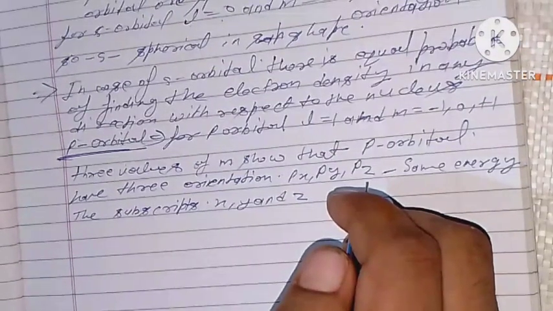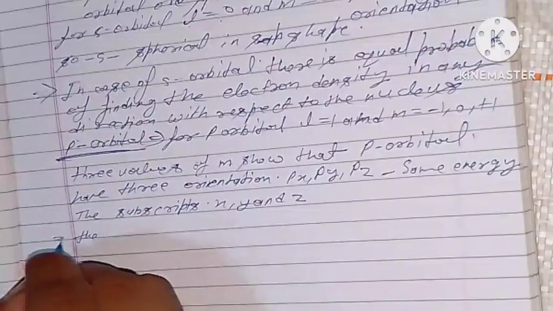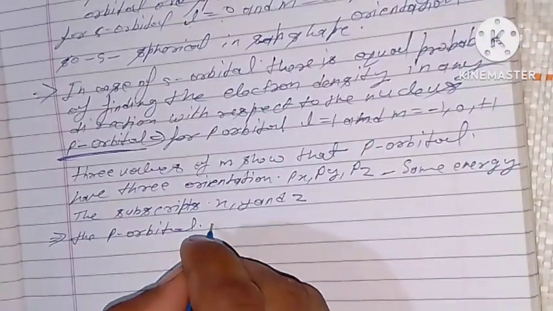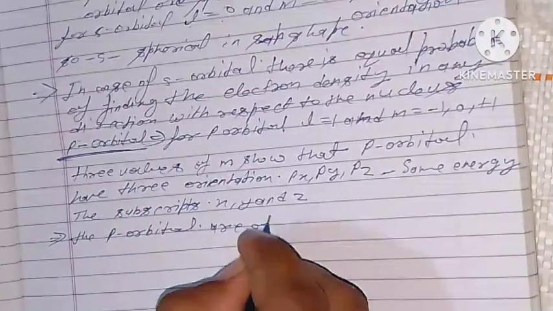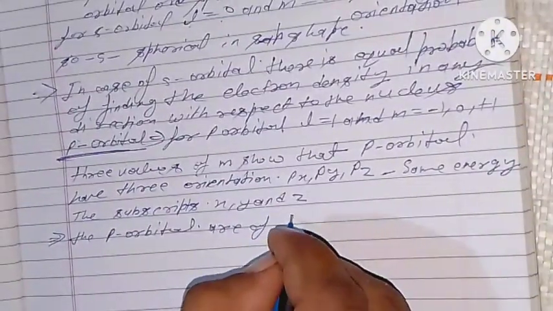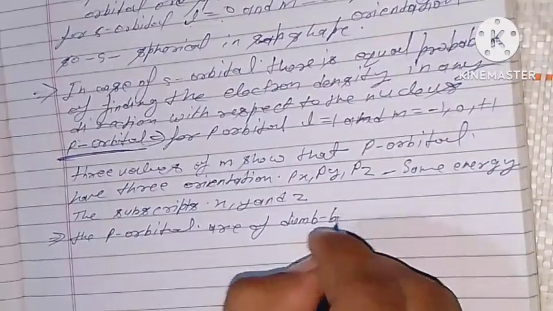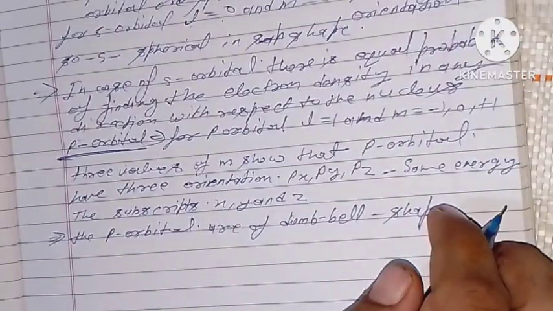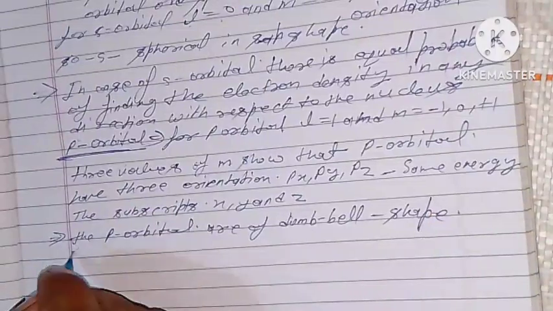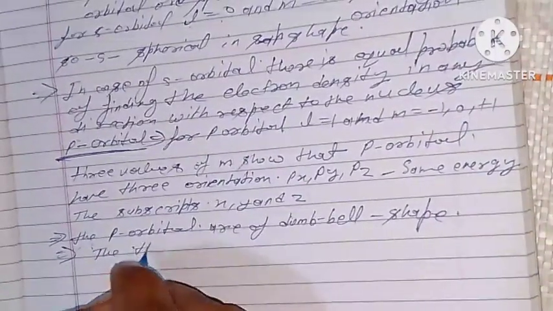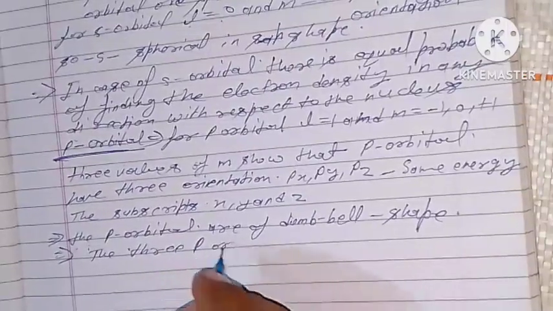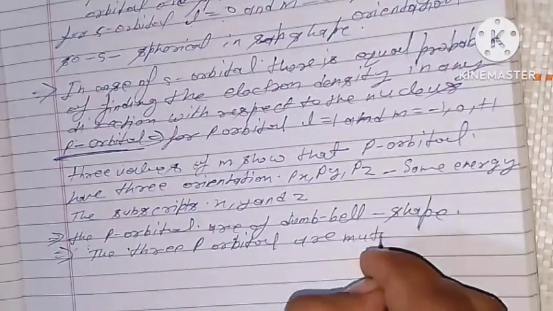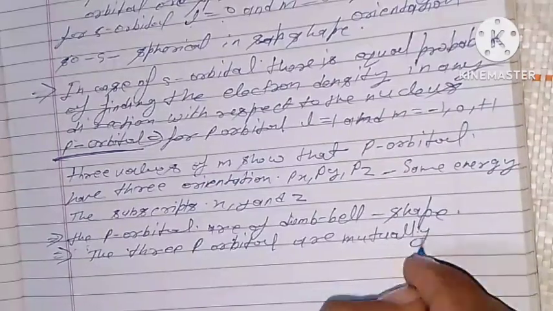The p orbitals are of dumbbell shape. The three p orbitals are mutually perpendicular.